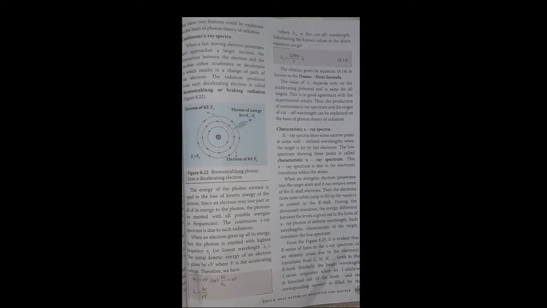When a fast moving electron penetrates and approaches a target nucleus, the interaction between the electron and the nucleus either accelerates or decelerates it, which results in a change of path of the electron. The radiation produced from such a decelerating electron is called Bremsstrahlung or braking radiation.